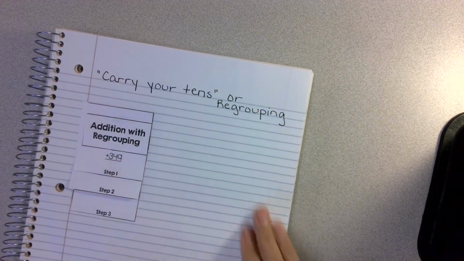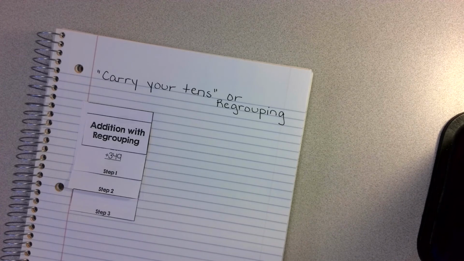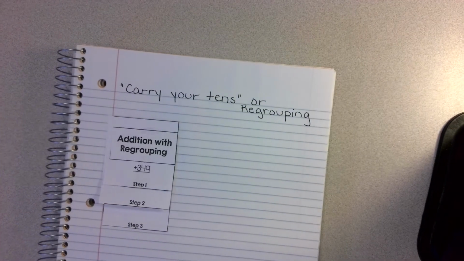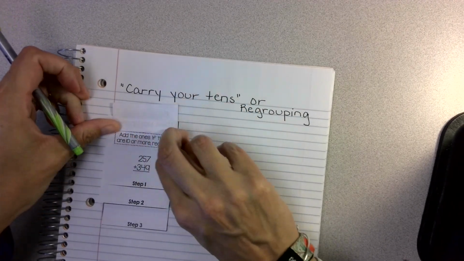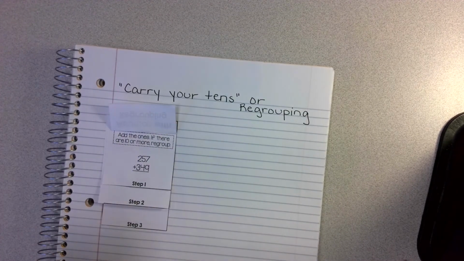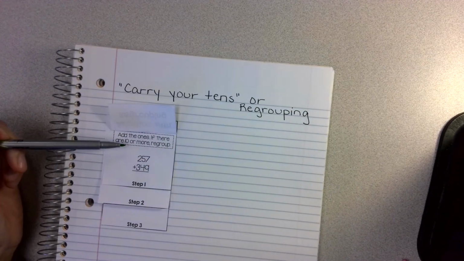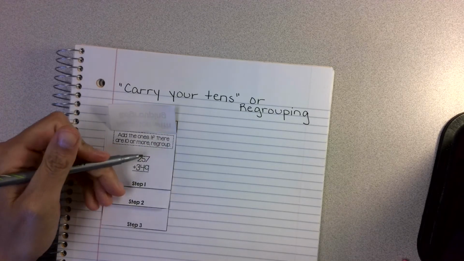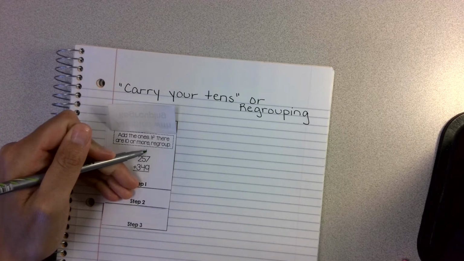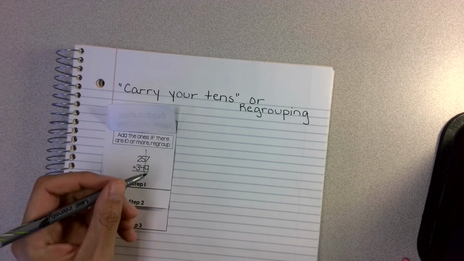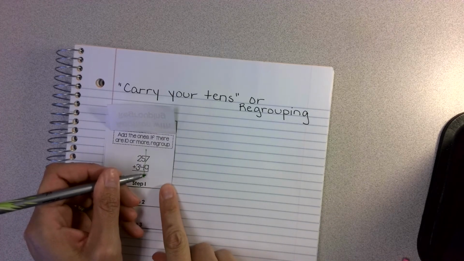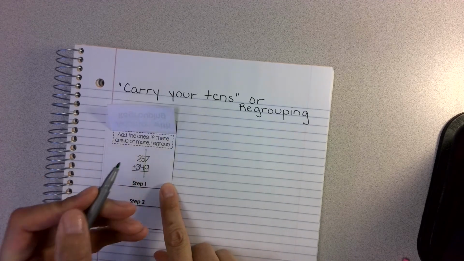So this is addition with regrouping, also known as carrying your tens. Okay, so I'm going to go over this with you. So adding with addition with regrouping, I'm going to flip this up just like this. Okay, add the ones. If there are 10 or more, you regroup it or you carry it. So I'm going to look just at my ones right here. Okay, 7 plus 9. What is 7 plus 9? It's 16.